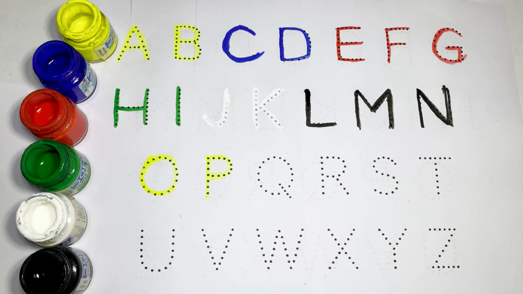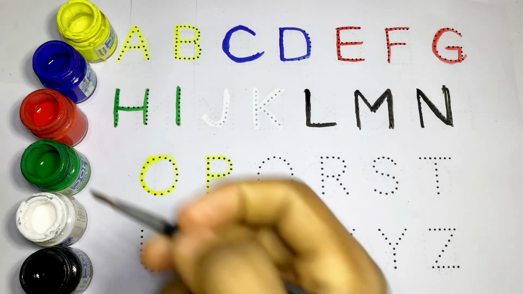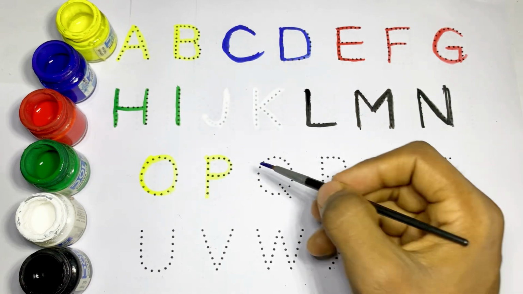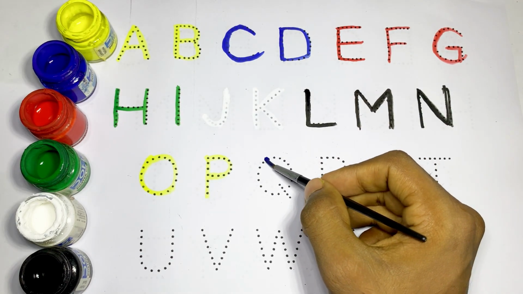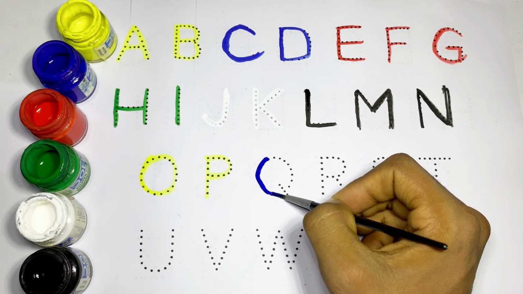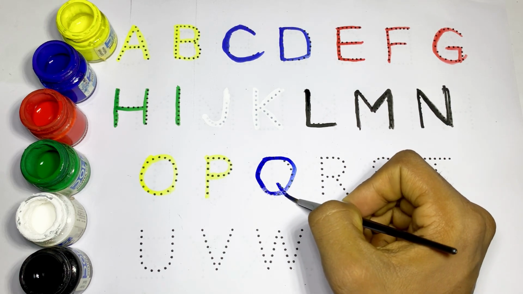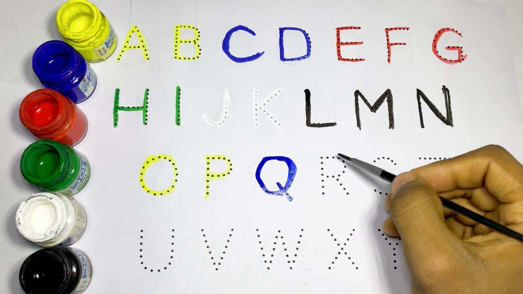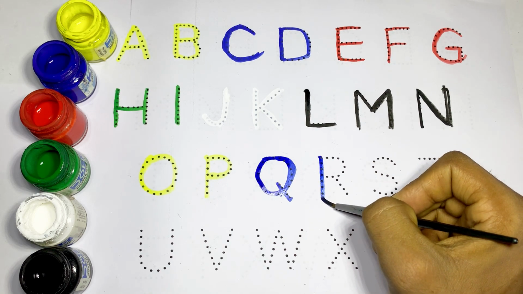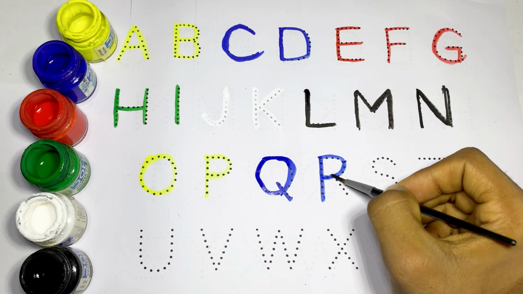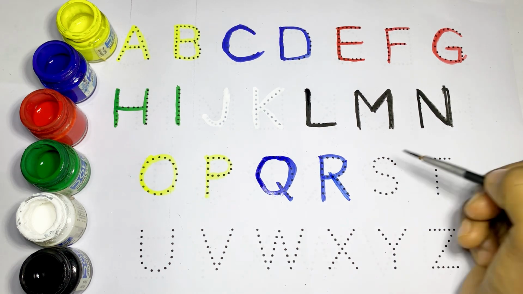Kids, now draw Q. Q for queen, Q for quill, the alphabets of Q, and use blue color. Blue color. R for rose, R for rice, the alphabets of R.